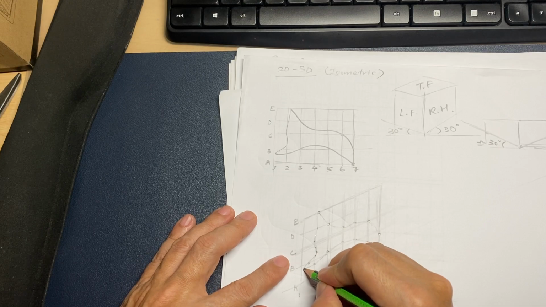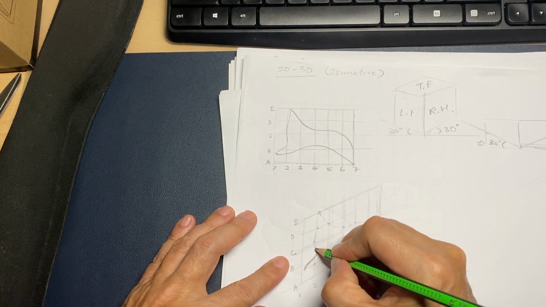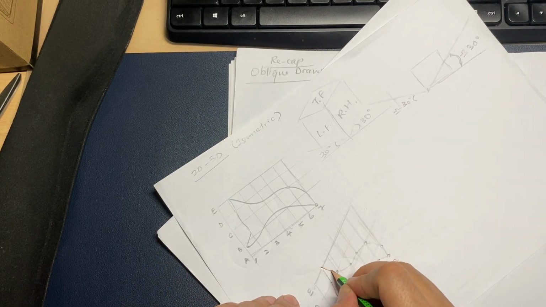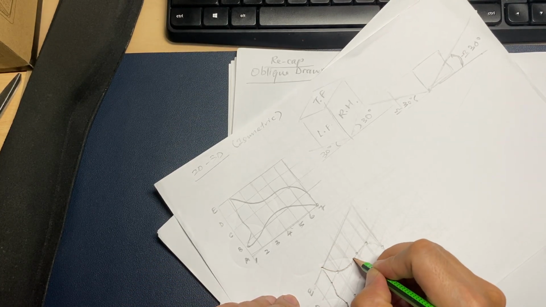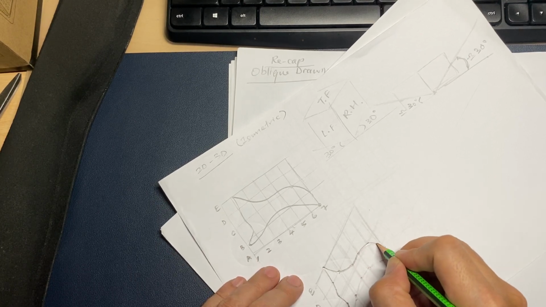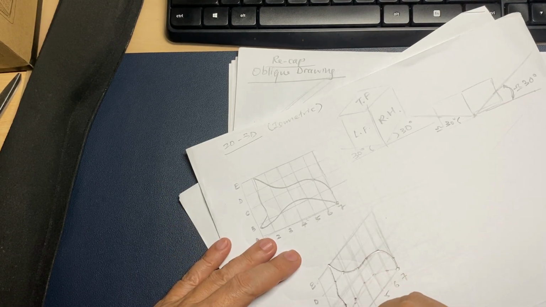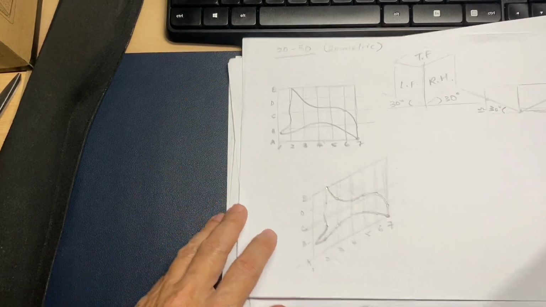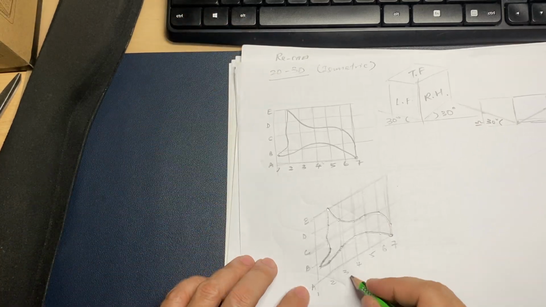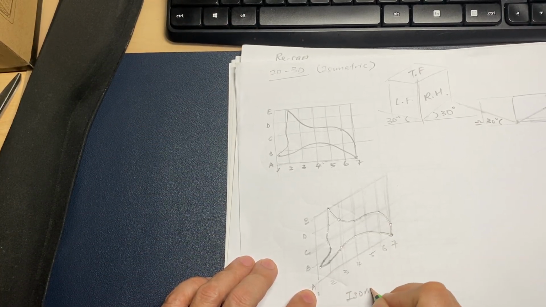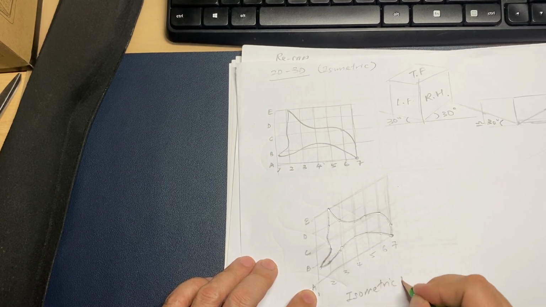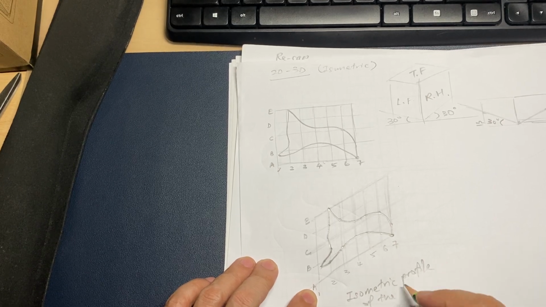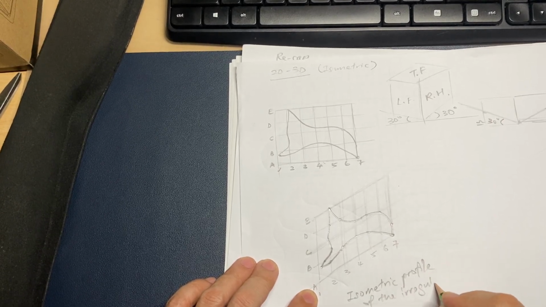Okay, now when I'm comfortable, I will darken the line. Okay, so this is the isometric profile. Isometric profile of the shape. Of the irregular shape.